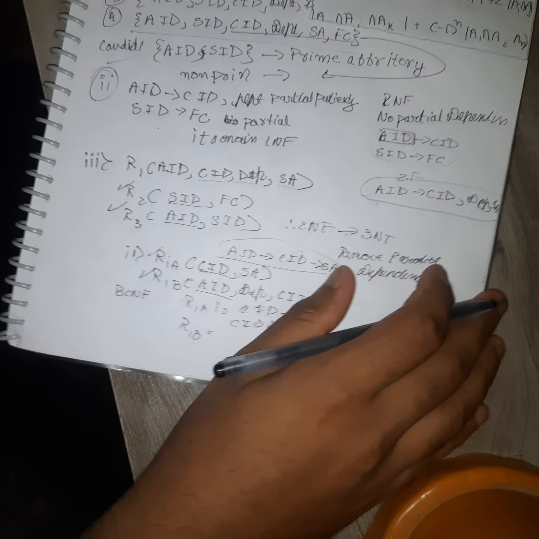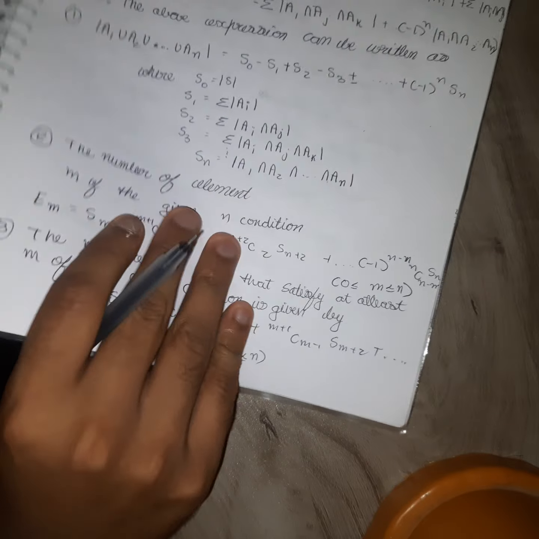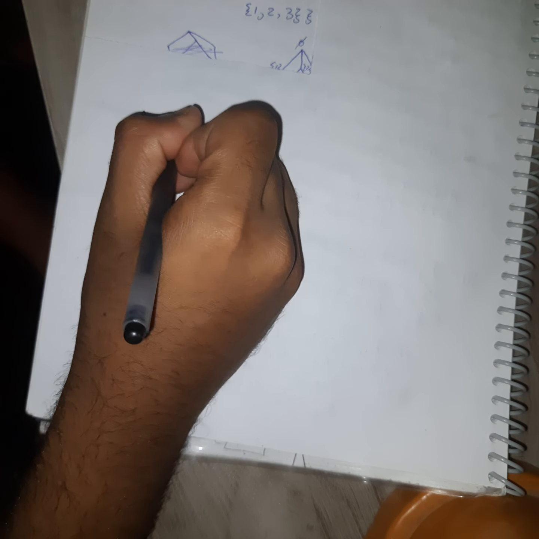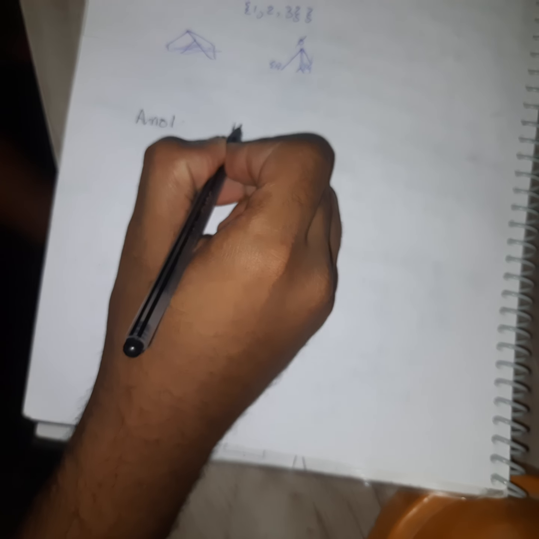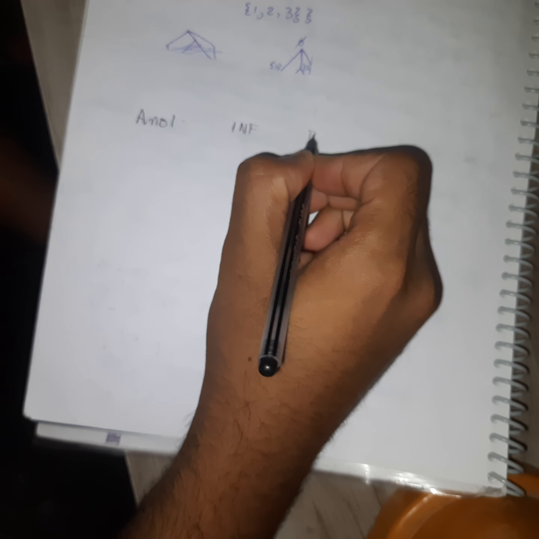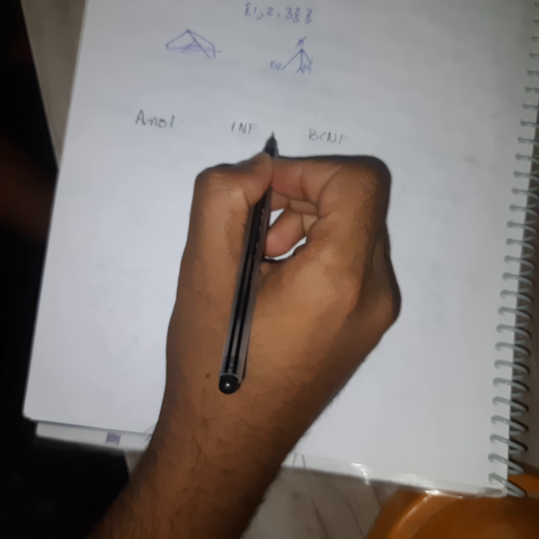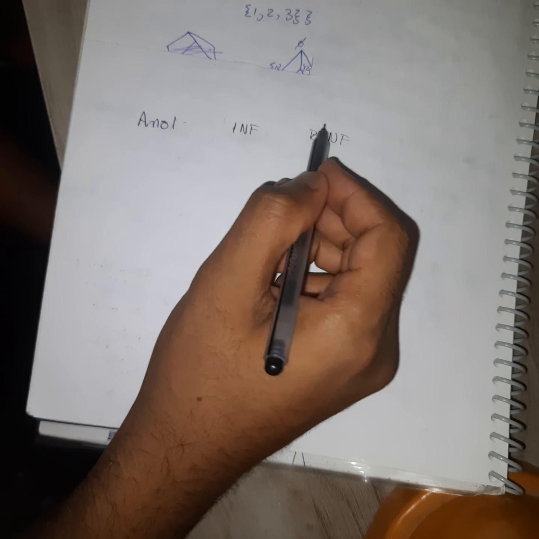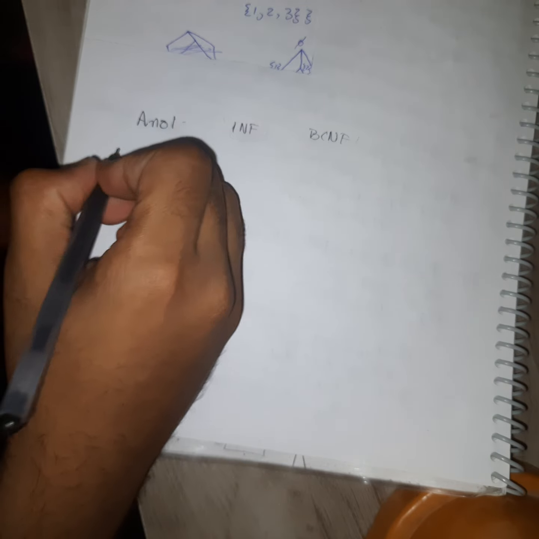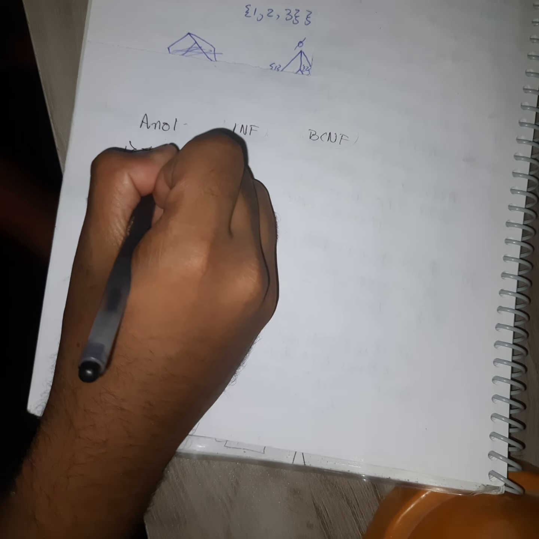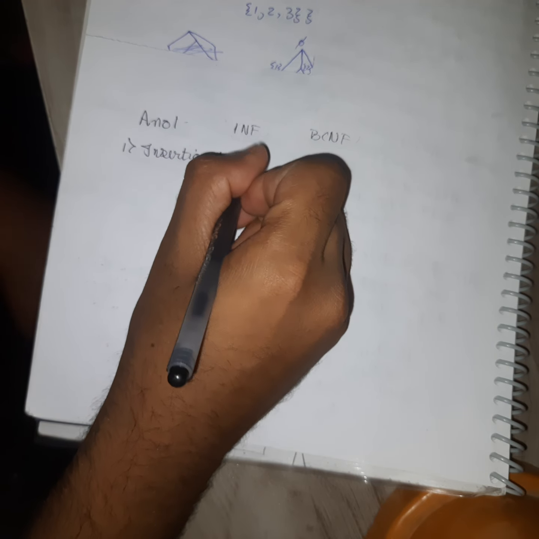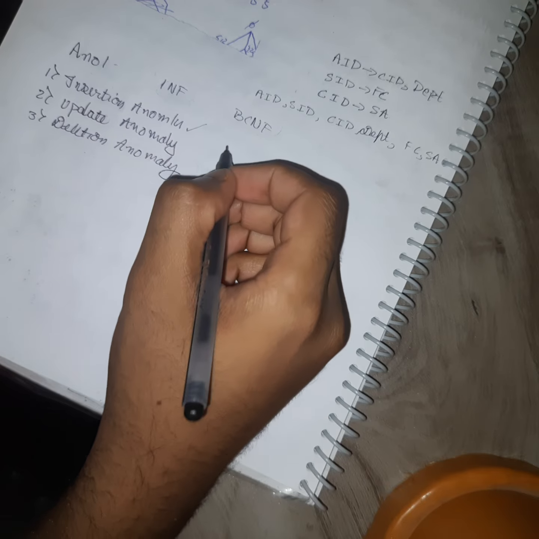Now see anomalies. Anomalies is simple. Let's see. Anomalies means, see, when the table was 1NF and now it is BCNF, you should say what the disadvantage was in 1NF. Now it is not there. There are three. One is insertion anomaly. Let me write it fast. See here, the first is insertion anomaly.